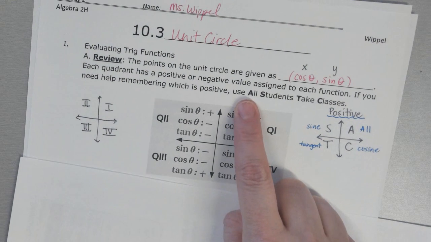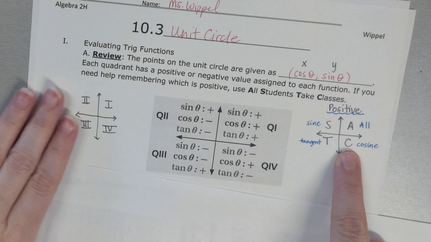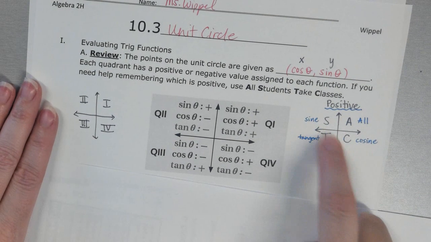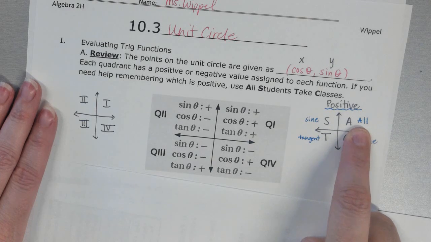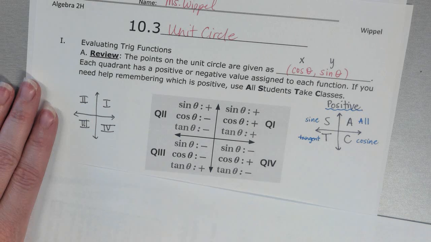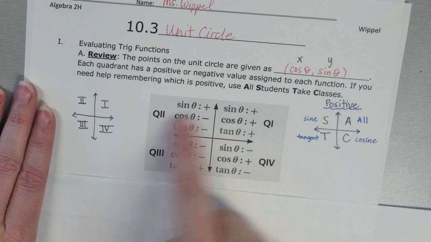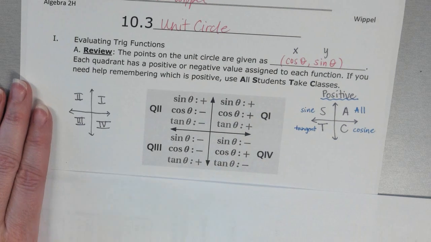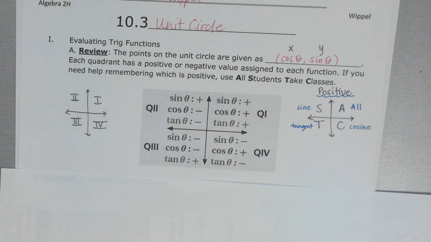So this told you how to remember: All Students Take Classes. So this is where they're positive, if you need to remember that on a test or quiz. Everything's positive in quadrant 1, sine in quadrant 2, tangent in quadrant 3, cosine in quadrant 4. This one is nice because it does tell you which ones are negative as well. If they're not positive, they are negative.